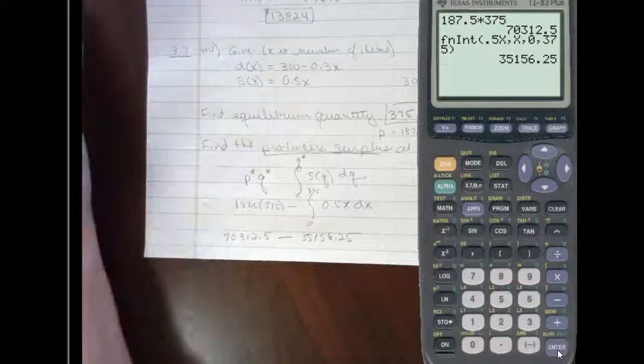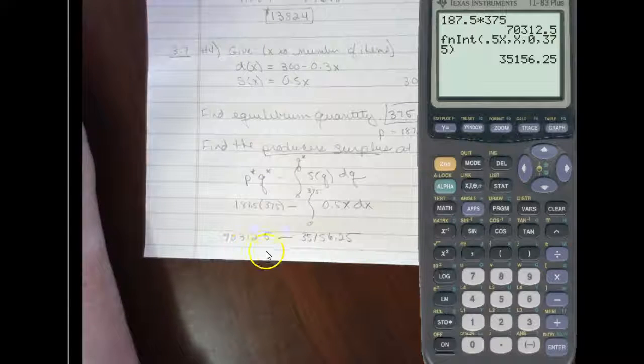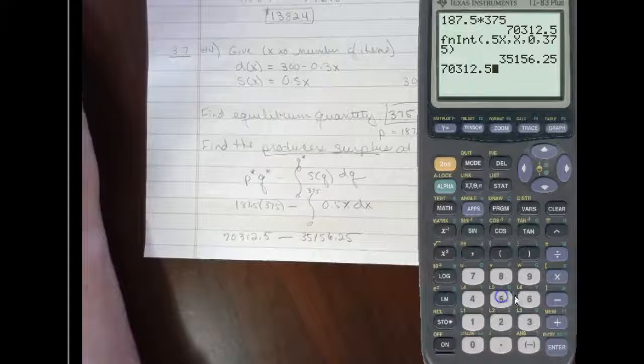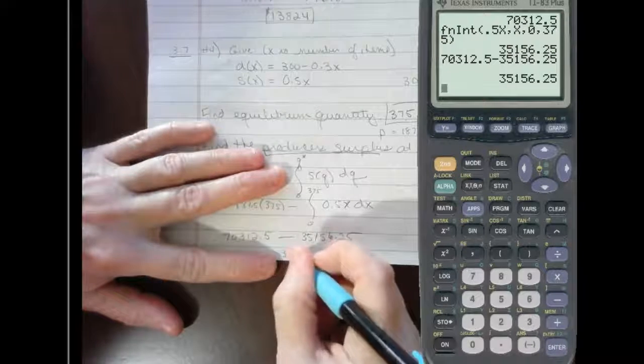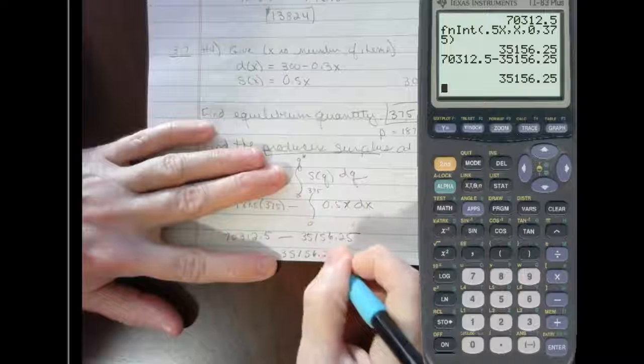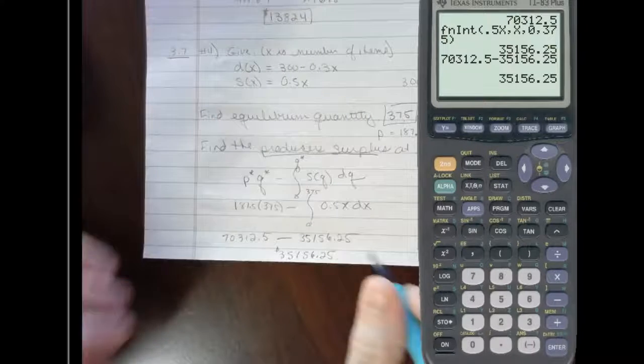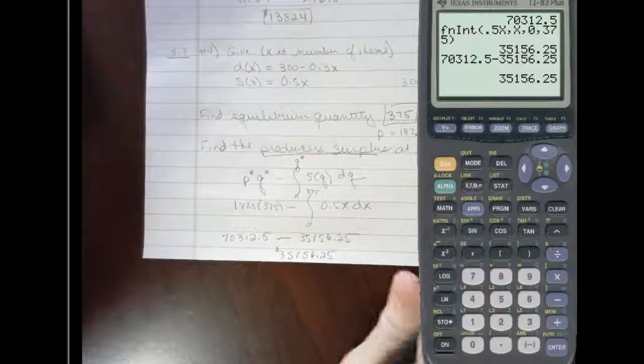And it looks like we get 35,156.25, and then we want to subtract that from the 70,312.5. So 70,312.5 minus 35,156.25, and it looks like I get 35,156.25 for our producer surplus.